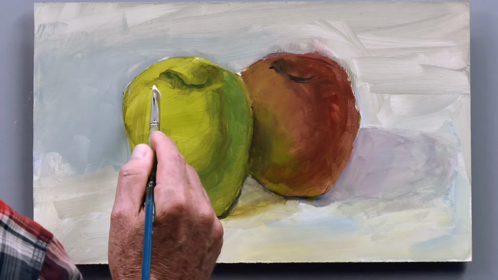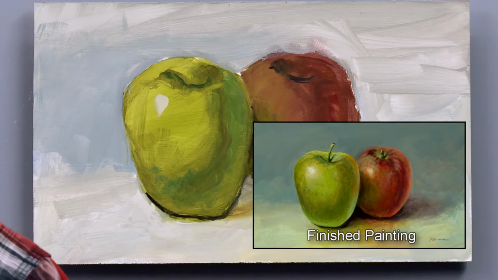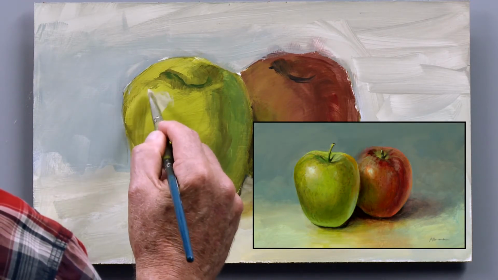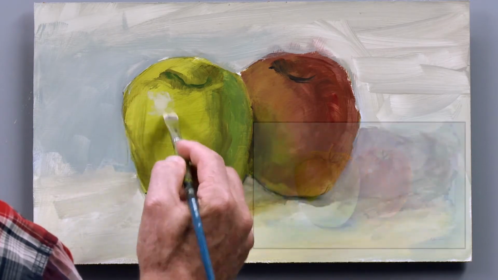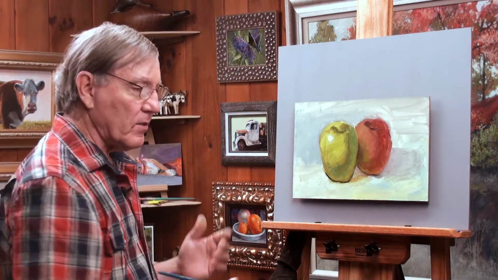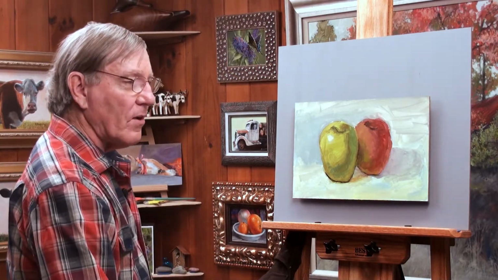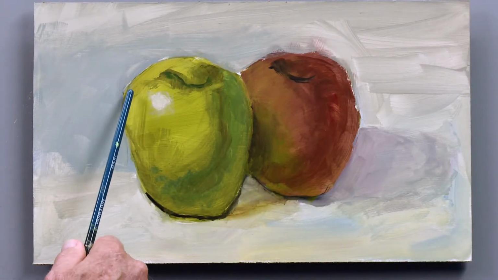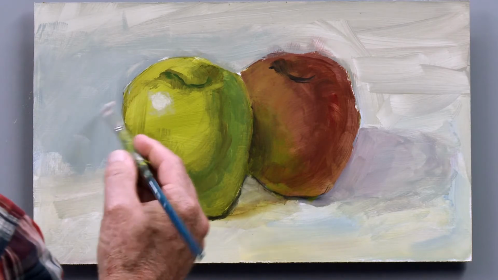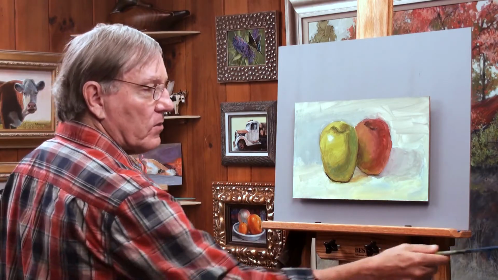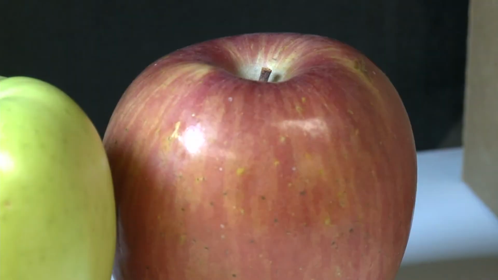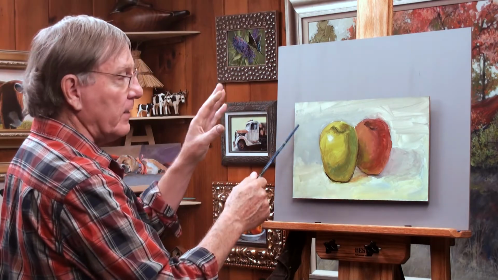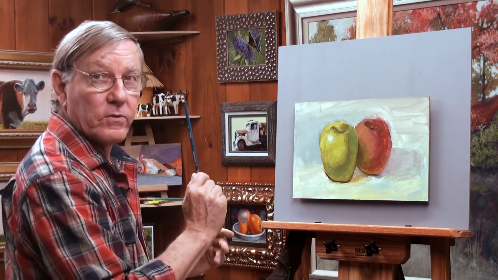I think I will start to put a few of the highlights in here. And right here will be the lightest part of the apple. Now you might think the highlight would be on the very edge of the form here, but it's not, unless it were backlit, because when the light hits this apple, it's really bouncing off at an angle where the light itself, that LED light, is reflecting and bouncing towards my eye.